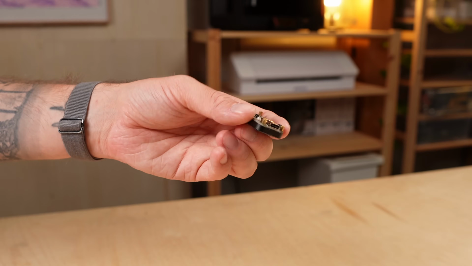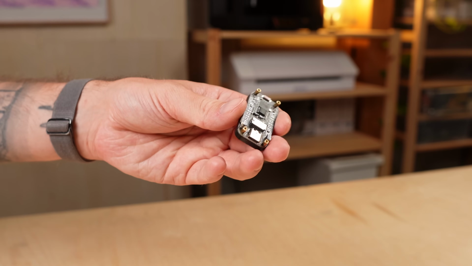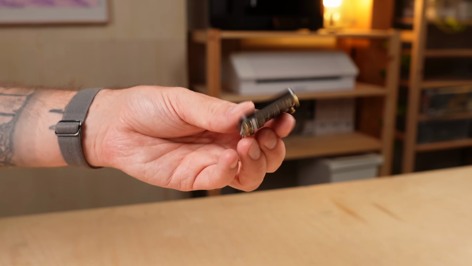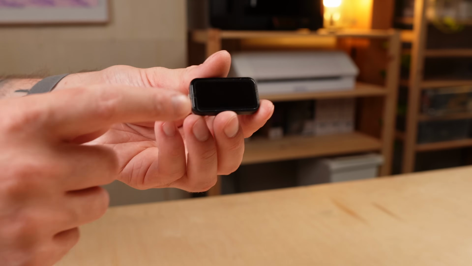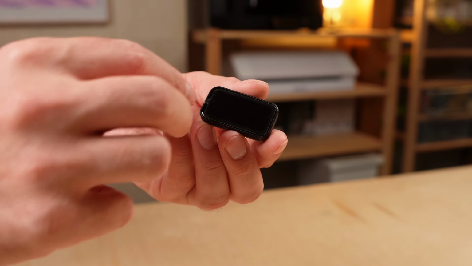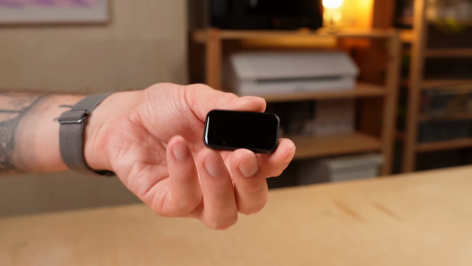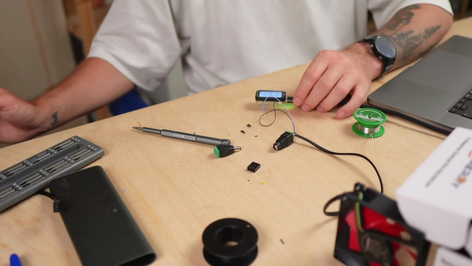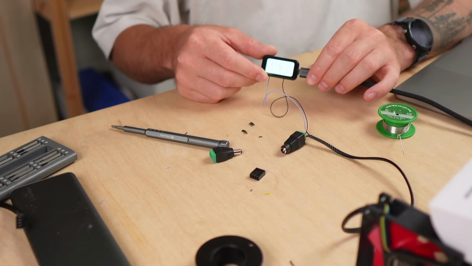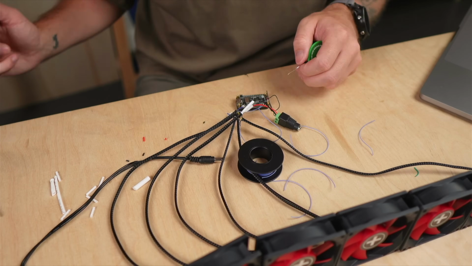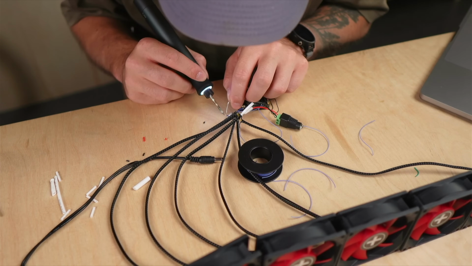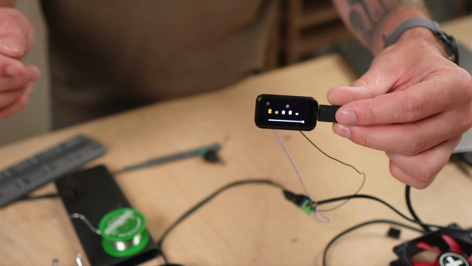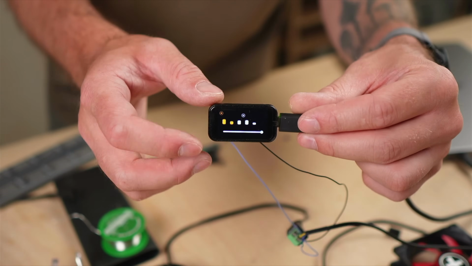For the brain of the project, I chose this Waveshare ESP32-S3 development board. It already comes with a 1.47-inch touchscreen, has plenty of GPIO pins for controlling all 6 fans, and is more than powerful enough for everything I wanted to build. Since the display is already integrated, it also keeps the electronics surprisingly compact, while giving me a clean interface to control the entire system. The rest of the electronics are actually fairly simple.